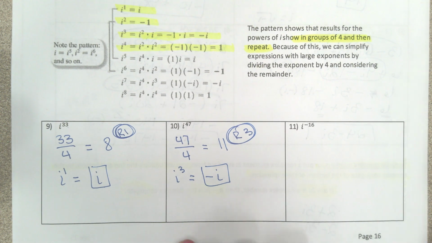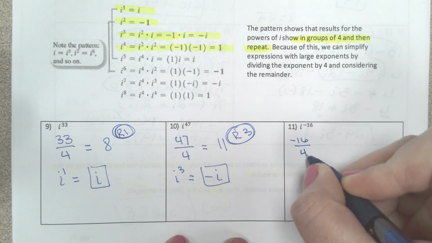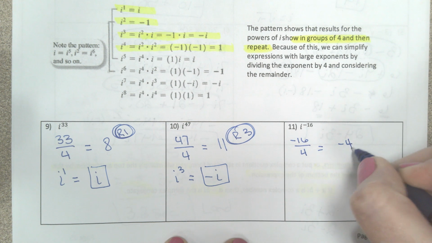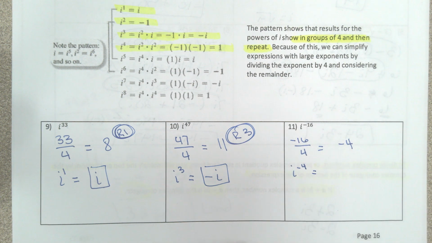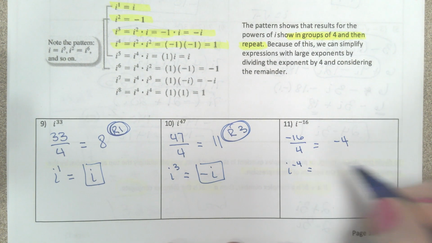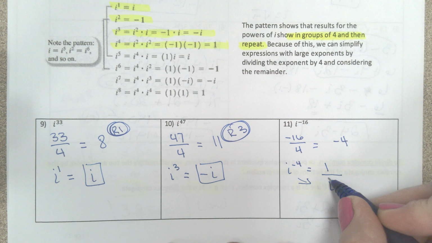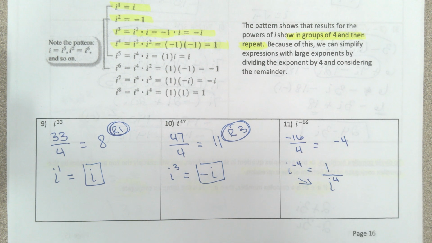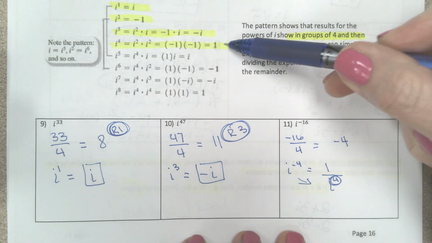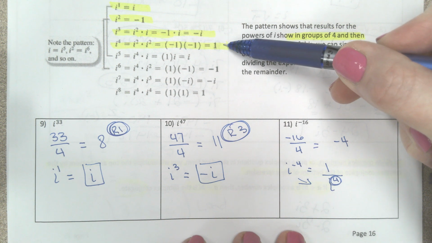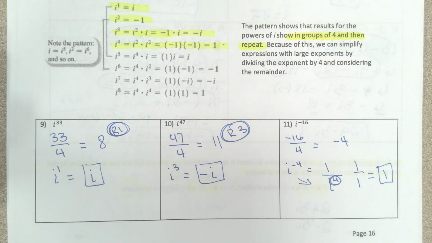And then if you have i to the -16th, I have -16 divided by 4, which is -4. So I have i to the -4. You fix negative exponents by sending them to the denominator and turning it into a fraction. So I would write that as 1 over i to the 4th. Up here, i to the 4th equals 1. So I have 1 over 1, which equals 1.